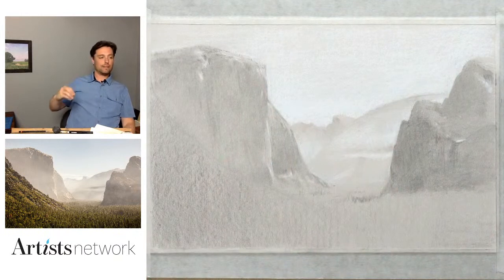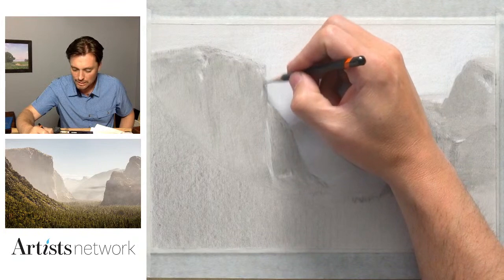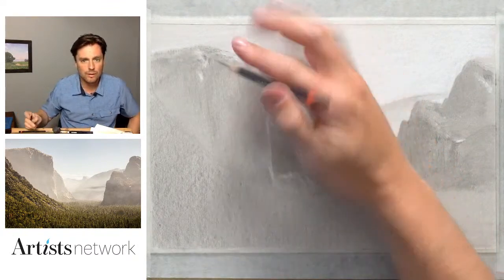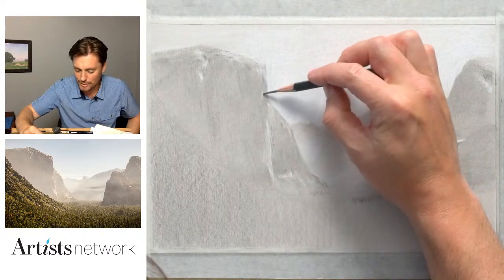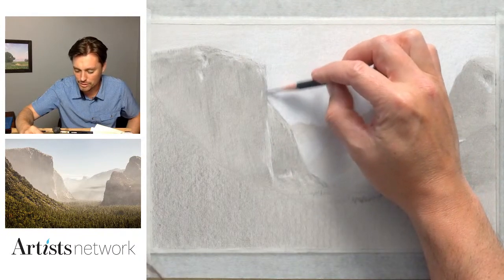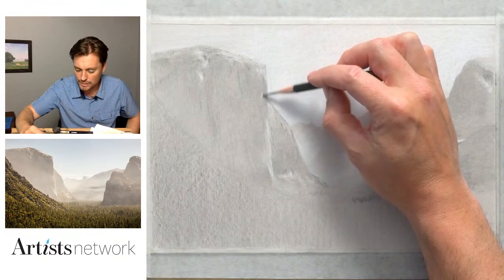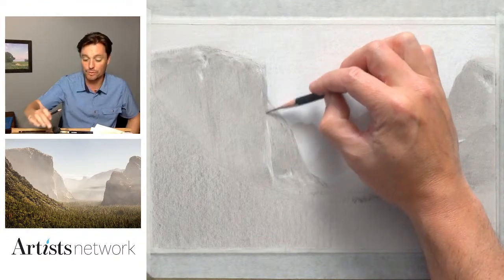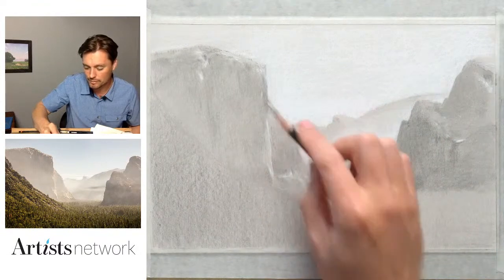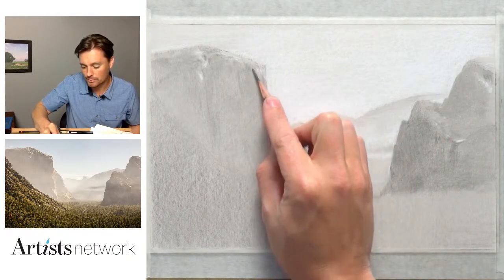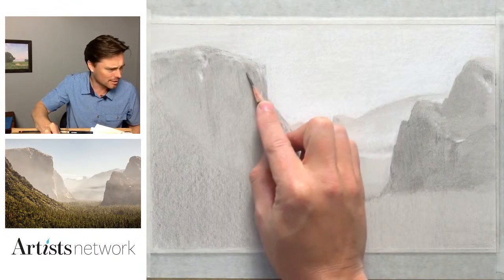All right, I think that works out a little bit better. And then I erased off an area here that's a bit too large, so I'm going to sharpen it a little bit by cutting into that form a little bit more. All right, that feels a little bit better. Just give a suggestion of some of those cracks in there.